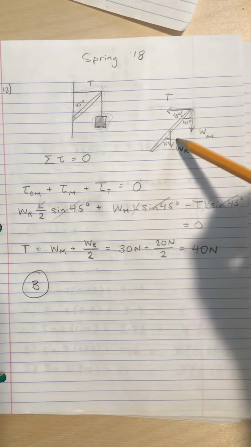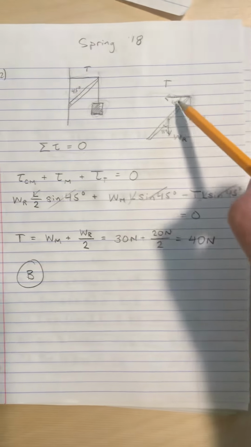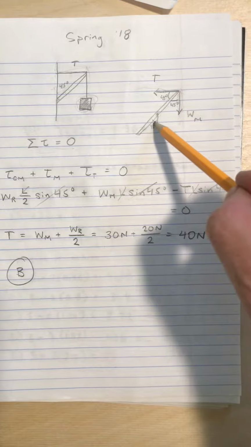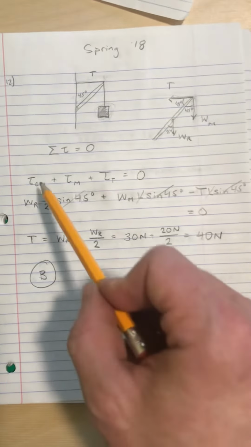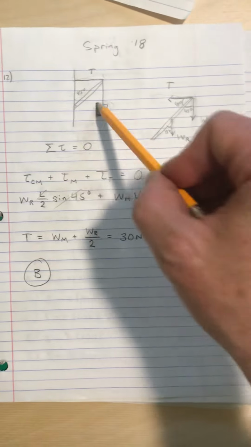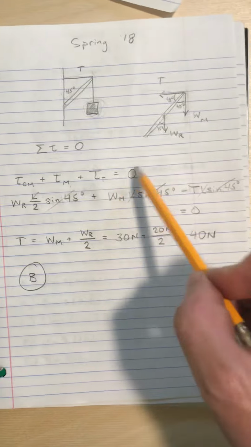And one of the nice things about the geometry of this problem is if this is 45 degrees, then this is 45 degrees, and this is 45 degrees. This is also 45 degrees. So when we write out the sum of the torque on the center of mass plus the torque from the block, which I'm calling M for mass, plus the torque of the tension is equal to 0.